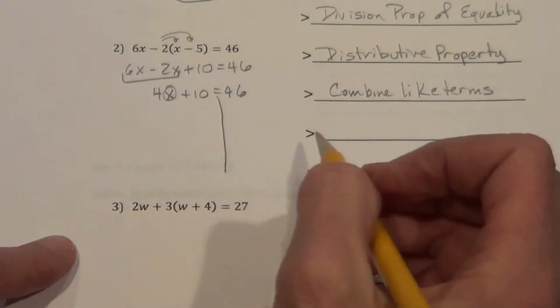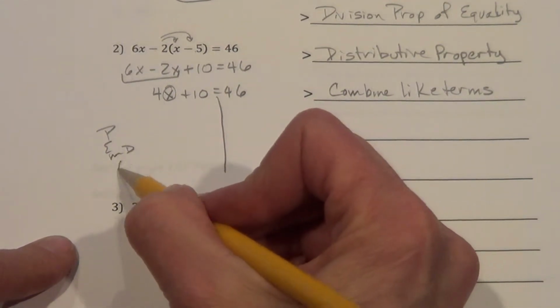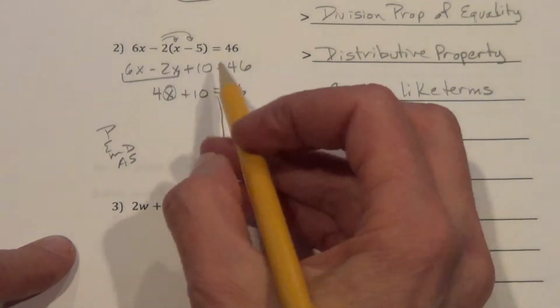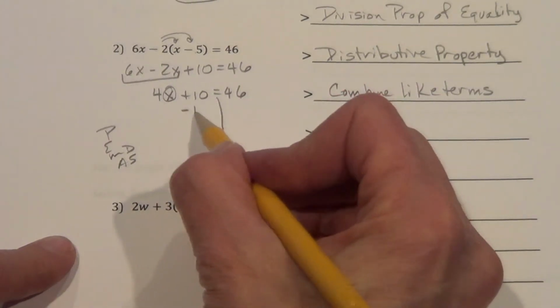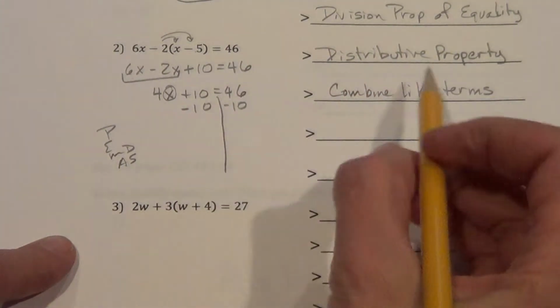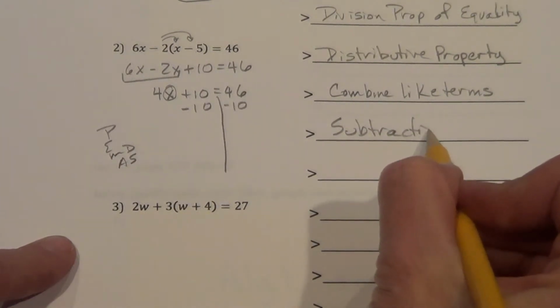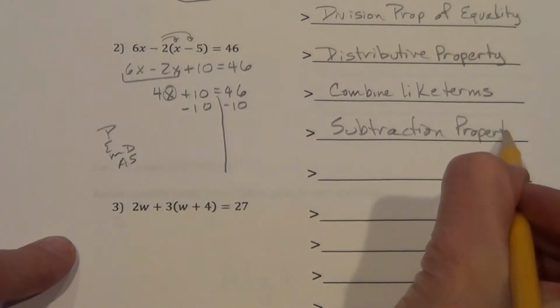We've got our balance point. We can do our inverse order of operations to get that creepy dude by himself. In order to get x alone, he's having a plus 10. We subtract 10. So that would be the subtraction property of equality. We do it to both sides, so it is of equality.